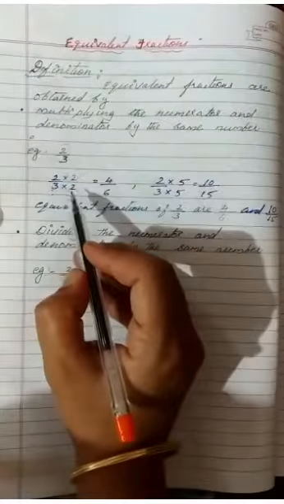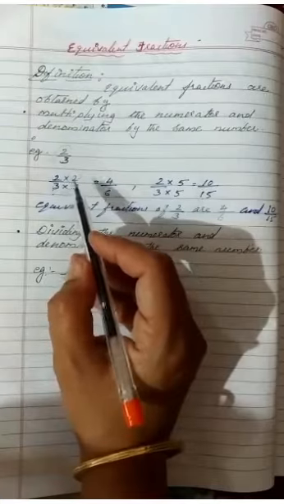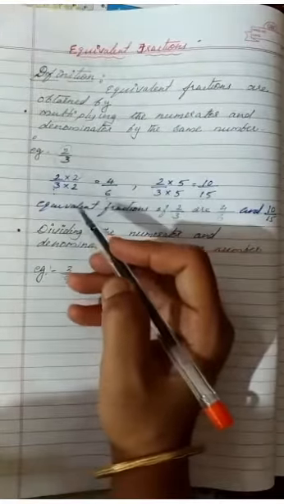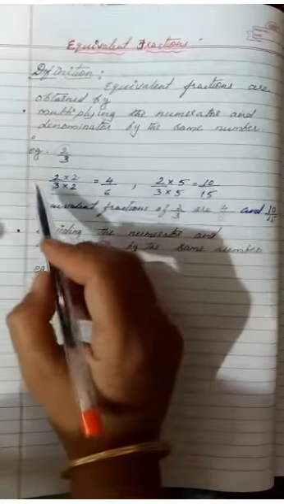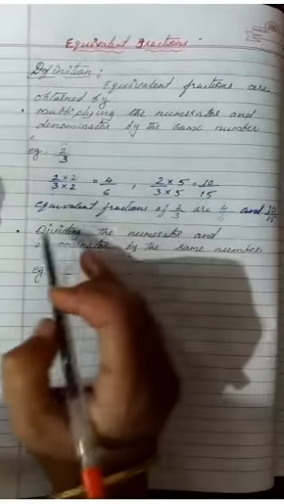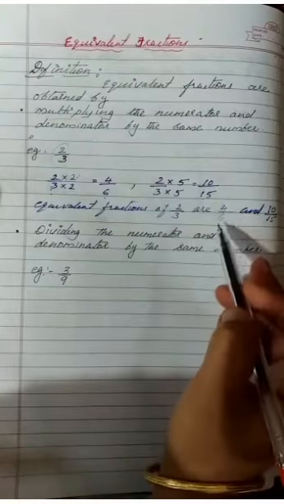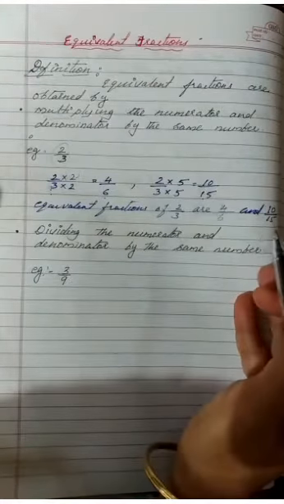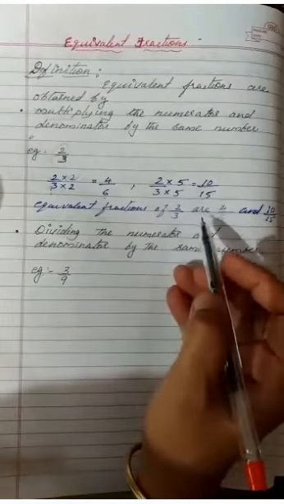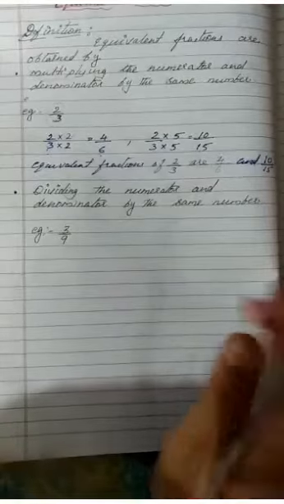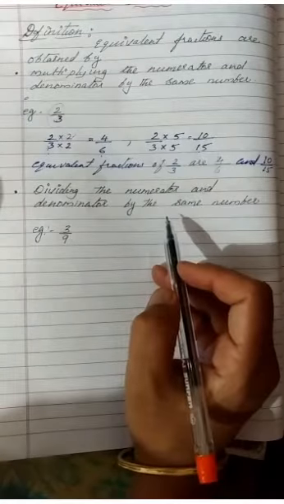So we can multiply the numerator and denominator by any number: 2, 3, 4, etc. Now we get the equivalent fraction. So we can say that 2 upon 3, 4 upon 6 and 10 upon 15 are equivalent fractions. Clear, beta?